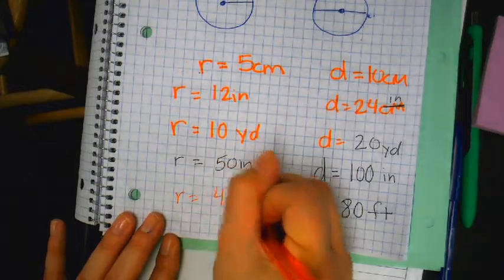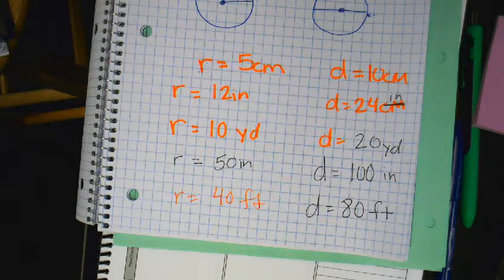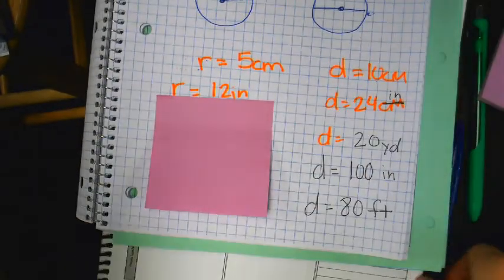Technically, you're just cutting them in half. Yeah, so when I go from radius to diameter, I make it bigger, double it. When I go from diameter to radius, I make it smaller. This is how I memorize it, guys. You don't have to write this down, but it is sometimes helpful. This is how I memorize it.